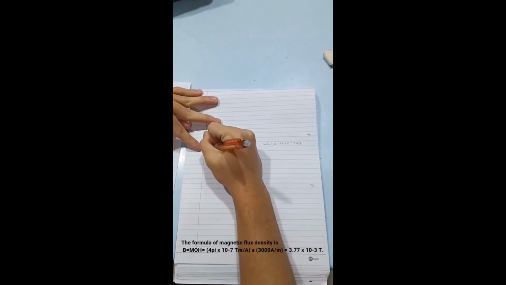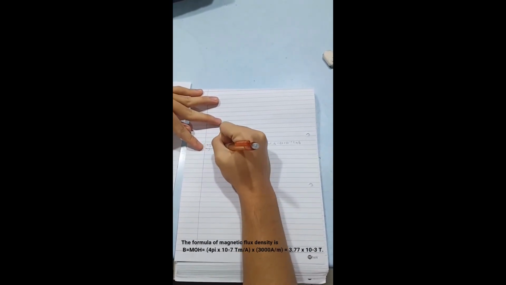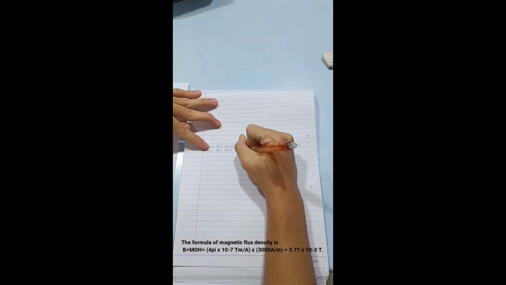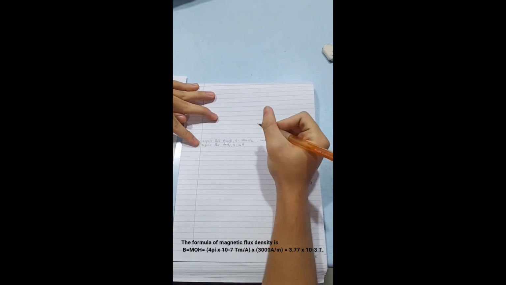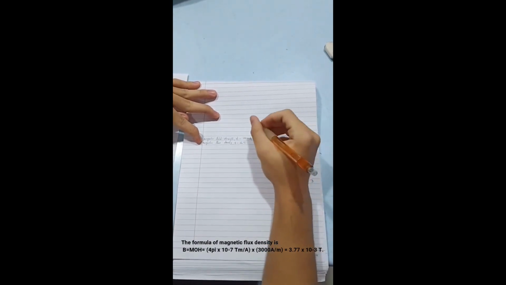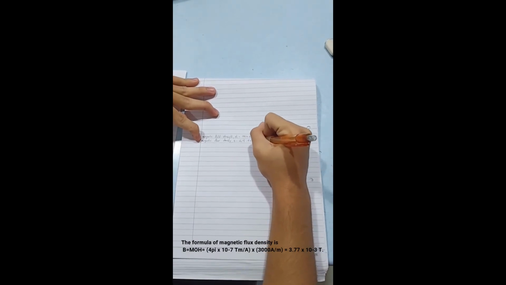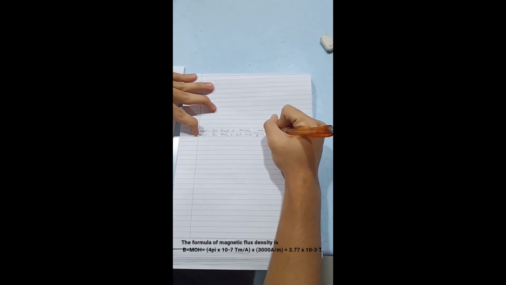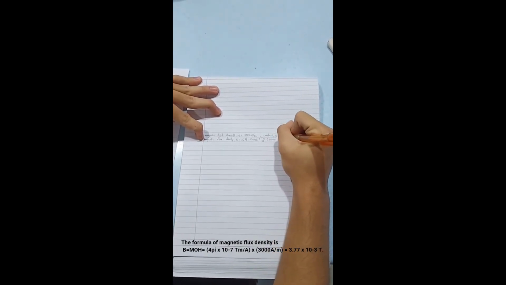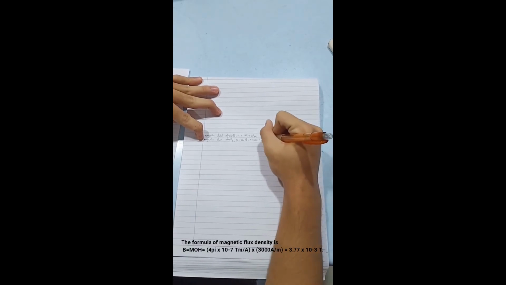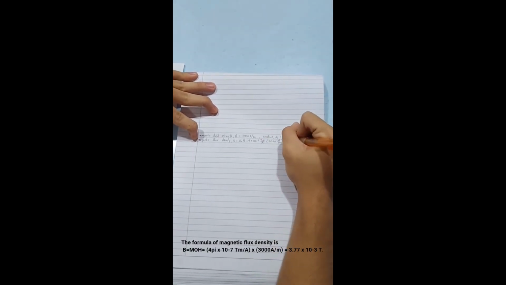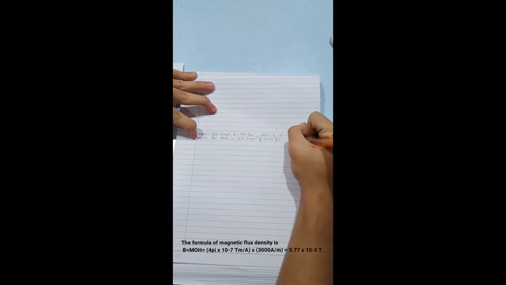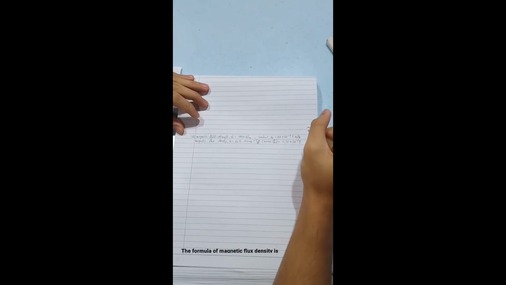The formula of magnetic flux density B is the constant mu naught times the magnetic field strength H, which equals 4 pi times 10 to the power of negative 7 Tesla meter per ampere times 3000 ampere per meter. Ampere cancels, meter and meter cancel, and the magnetic flux density equals 3.77 times 10 to the power of negative 3 Tesla.